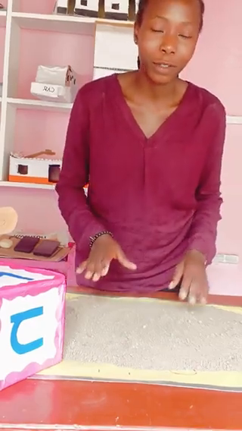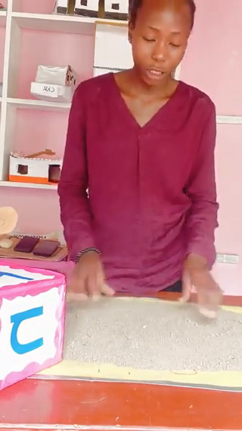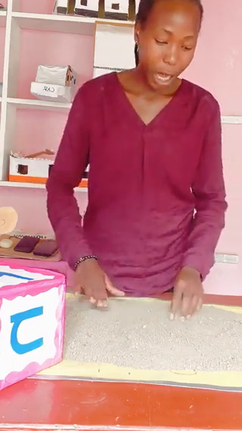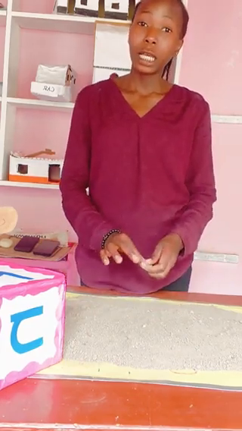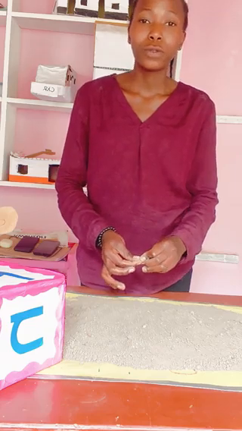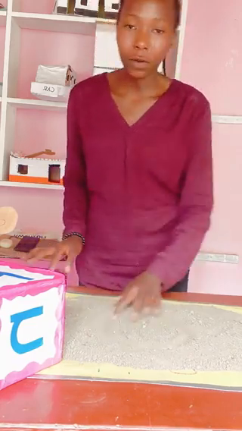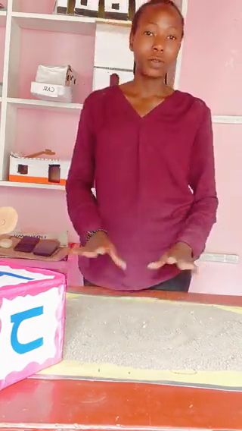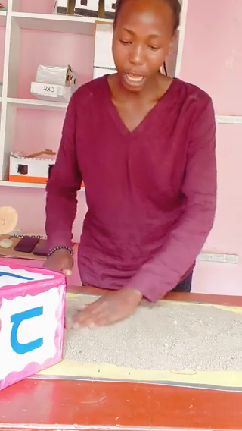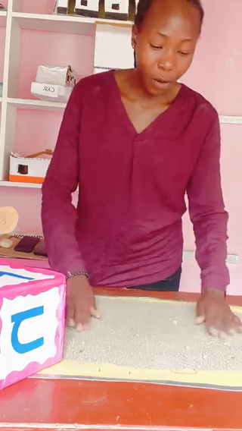Hi, my name is Nambidian and I'm going to present the last literacy material, which is a sand play material. The purpose of this sand play material is to develop letter formation, to develop fine motor muscles, and children are going to use this sand while forming sounds in sand. Another one is phonics awareness. As you see here, I have my sand tray here. I'm going to ask them to come and form the sound in this sand.